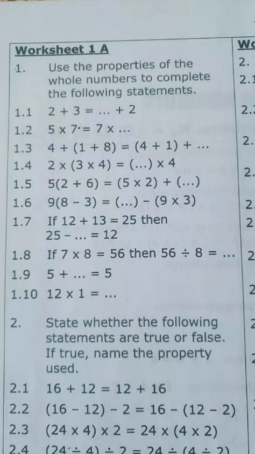What property has been used there to be able to actually have that statement? What property did we just utilize? What is the property that 1.5 is showing us? What is the whole number property that's being utilized there? Okay, Lesego says distributive. Okay, Lesego, you are right.